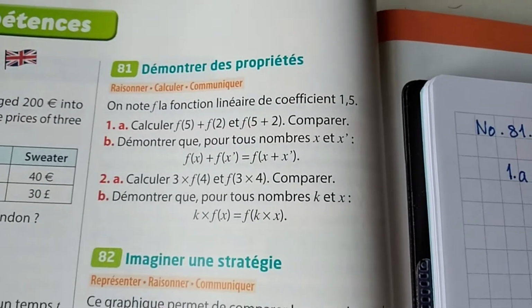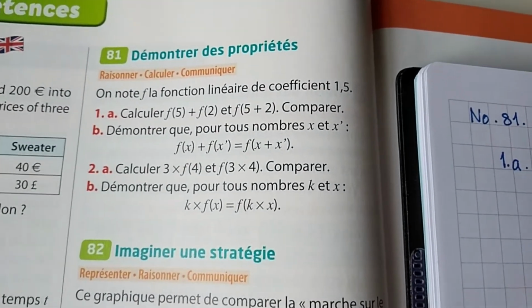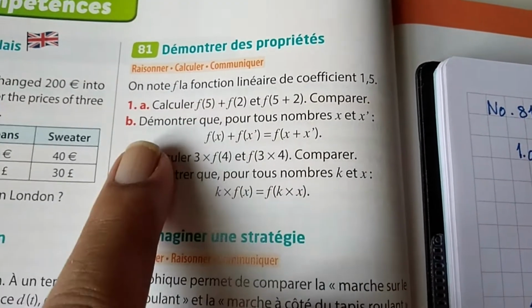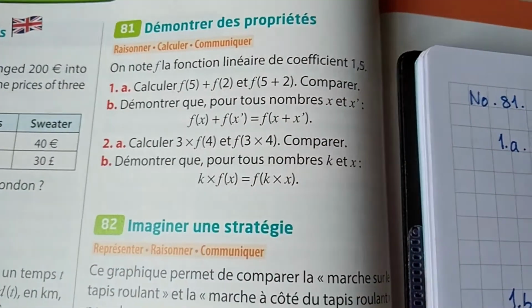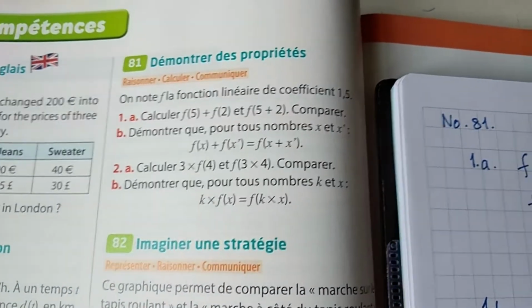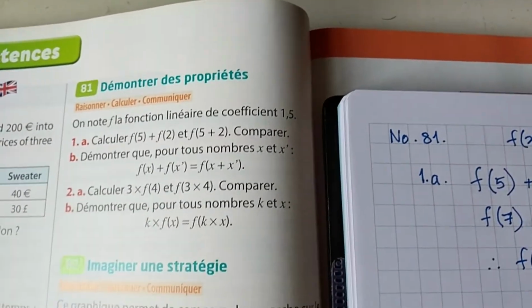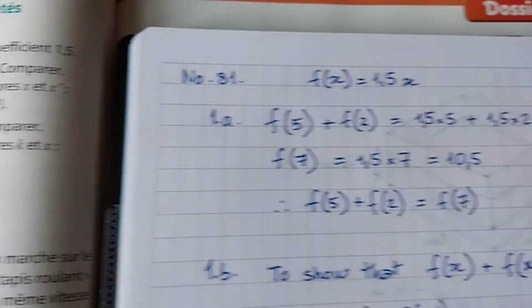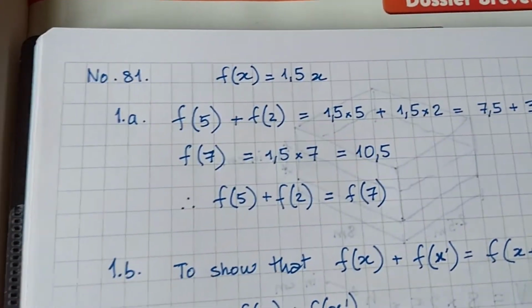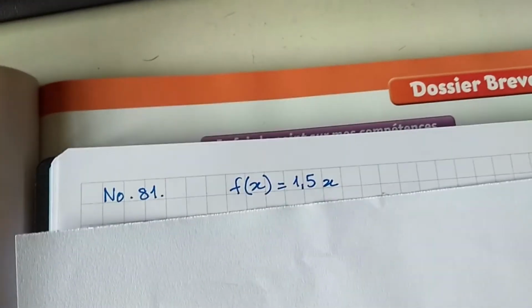Now we come to the last of these 4 problems. 81, démontrer des propriétés. This is actually very simple. Quite a few of you got it right, but you made a mishmash and total jalebi of writing the answers. So here, this is the way you should do it. We'll start from the top.